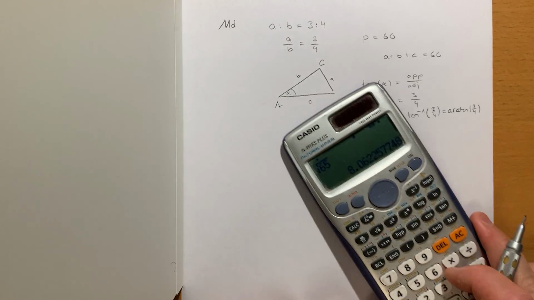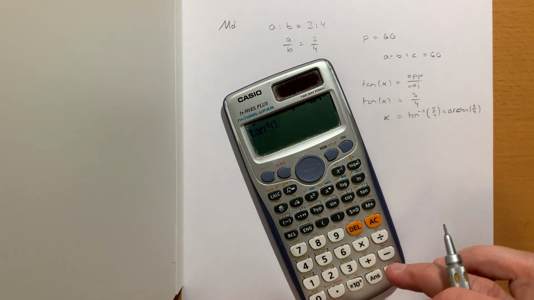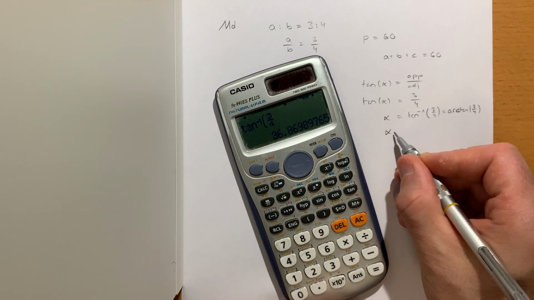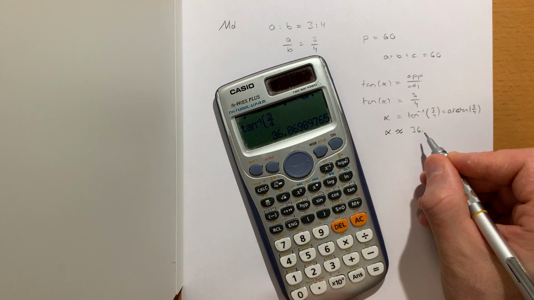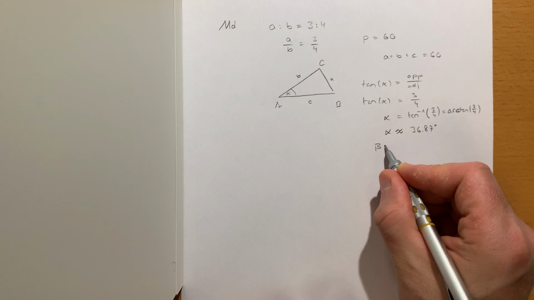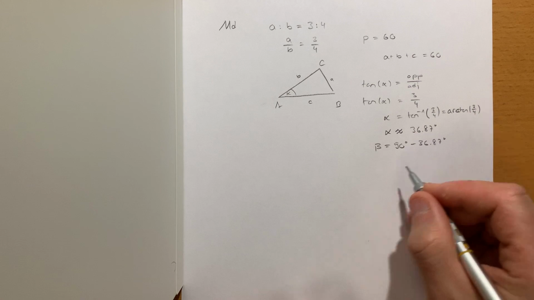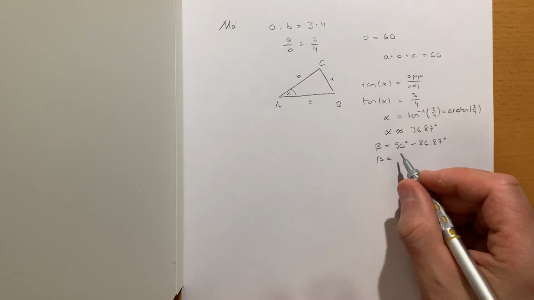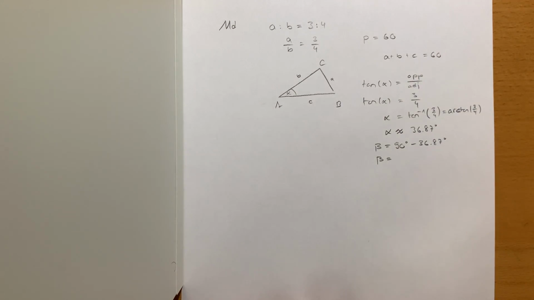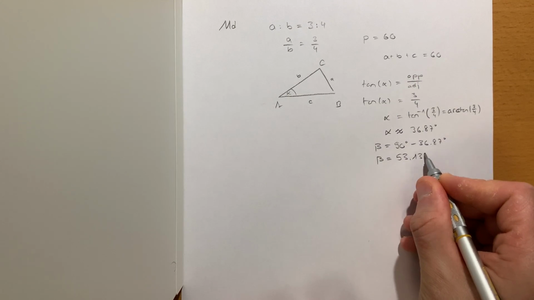The inverse function. So let's type this in, alpha. So arc tangent of 3 over 4. So that's 36.87 degrees. Now beta is a piece of cake. It's just 90 minus 36.87 degrees. So beta is obviously 53.13 degrees.